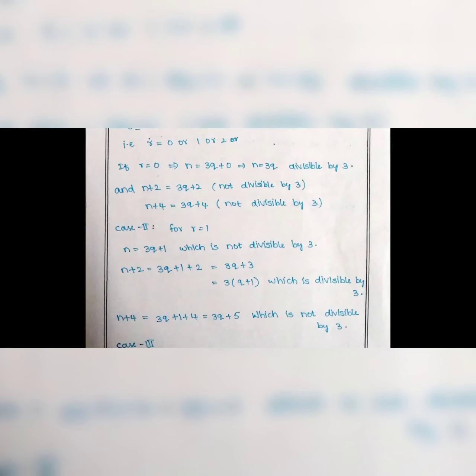Here we are first checking for r equals 1. For r equals 1, n equals 3q plus 1. For r equals 2, n equals 3q plus 2. For each r, we are checking all three conditions: n, n plus 2 and n plus 4. So in all the above three cases, we observe that only one of n or n plus 2 or n plus 4 is divisible by 3. To understand clearly, I will show you once again.